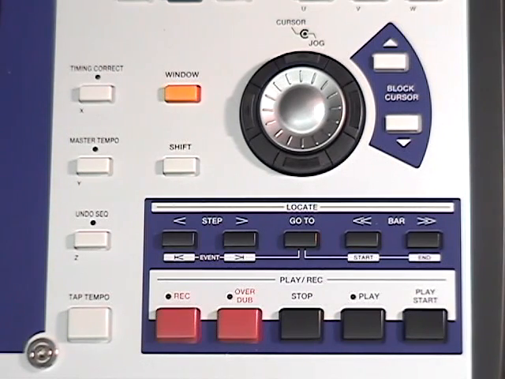This key is really cool. Now when it's lit, this key activates the timing correction that is set at the particular note value in that particular sequence. Here we have our master tempo.